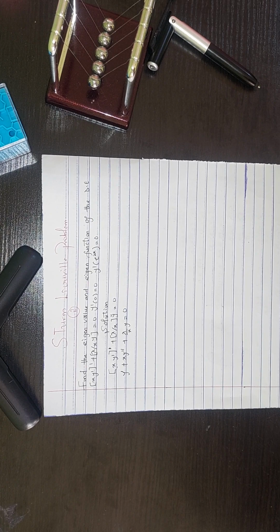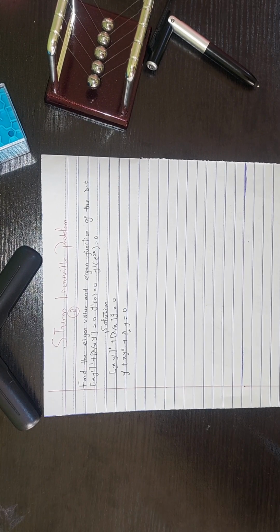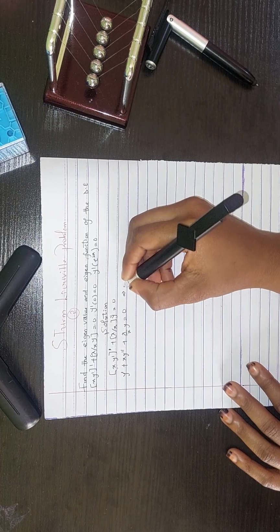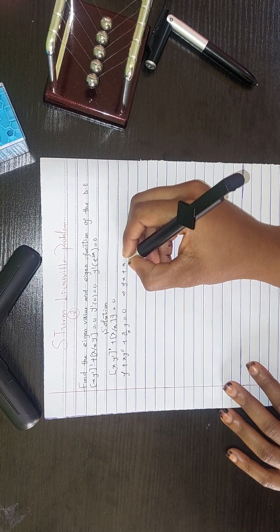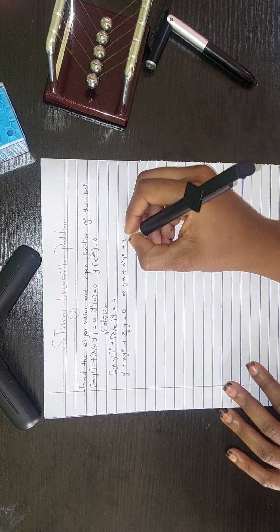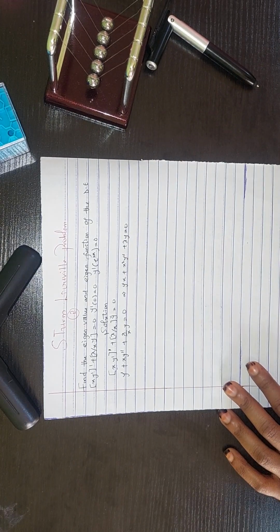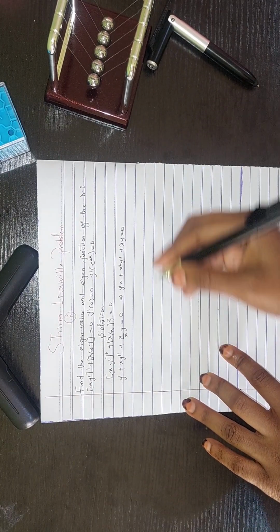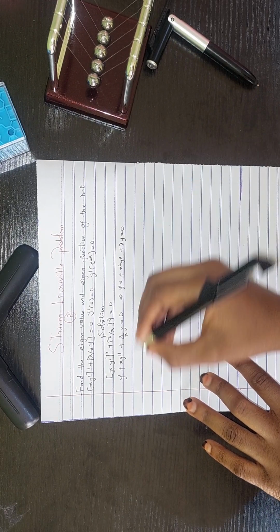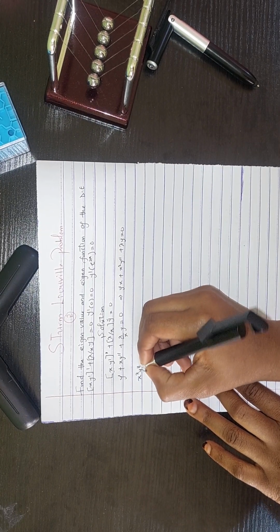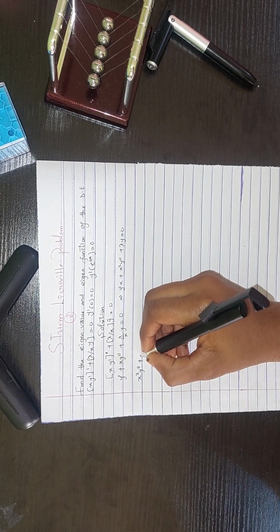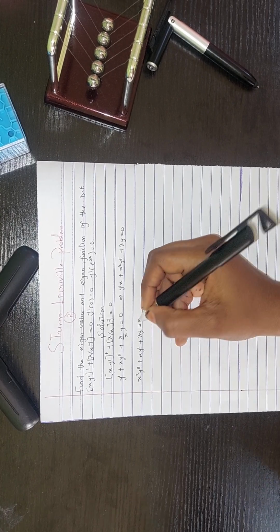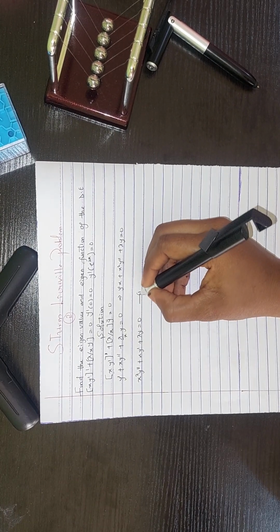Now I don't want x in the denominator, so I multiply all through by x. Therefore I'll have y prime x plus x squared y double prime plus lambda y equals 0. I can rearrange: x squared y double prime plus x y prime plus lambda y equals 0. Let me call this my equation 1.